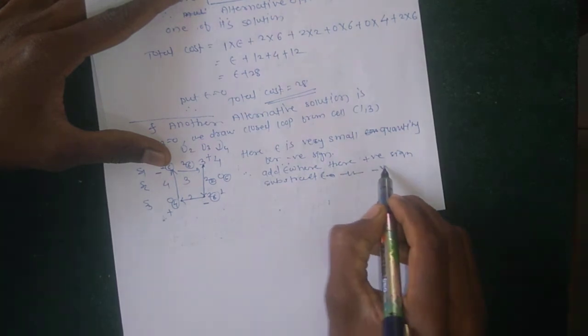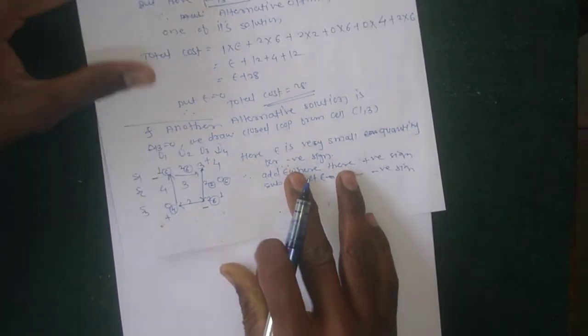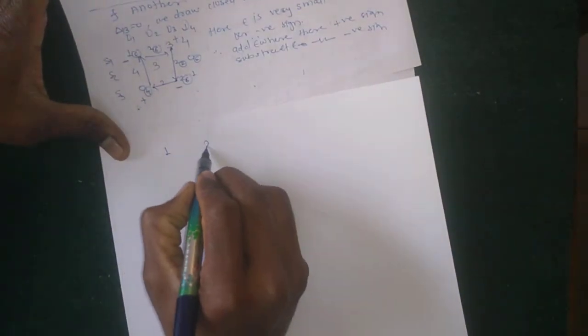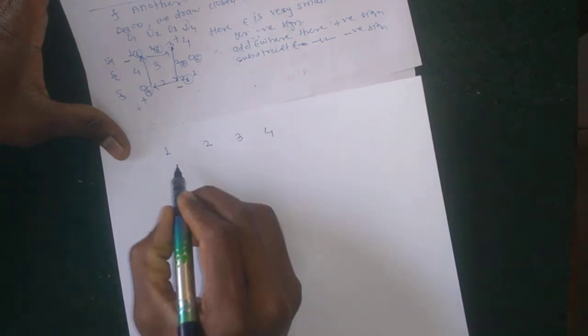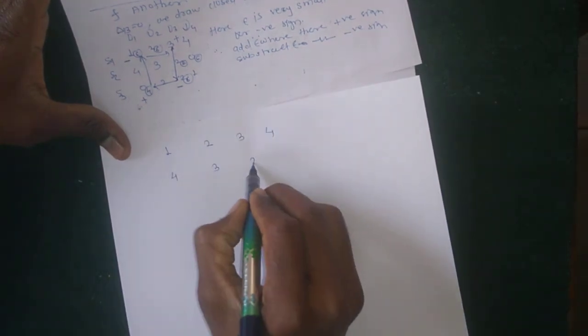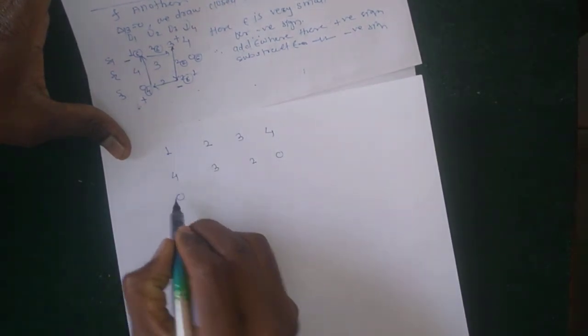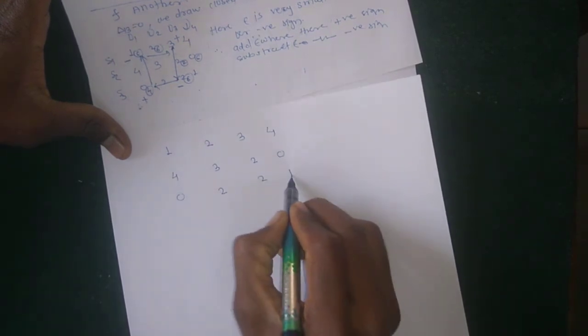So the next transportation table is here: 1 2 3 4, then 4 3 2 0, then 0 2 2 1.